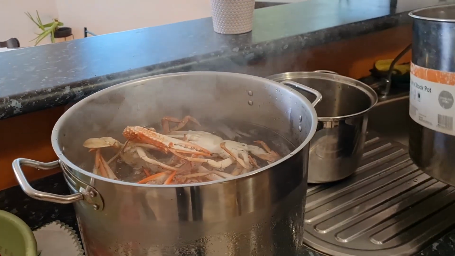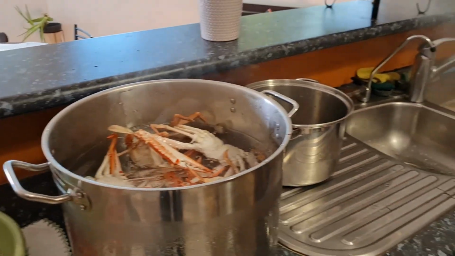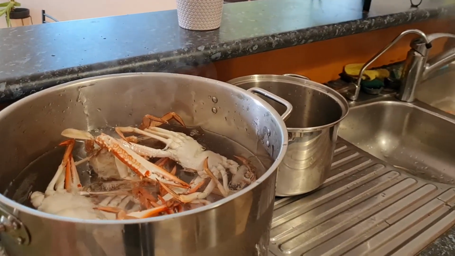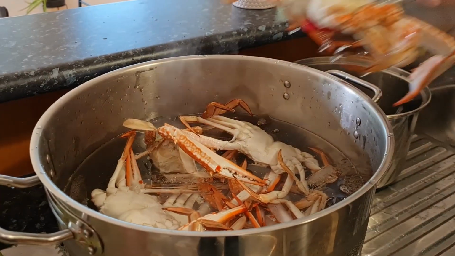Right. We just cook it in these big pots here. Stand back in case it falls while you're moving it. Be ready to jump yourself.